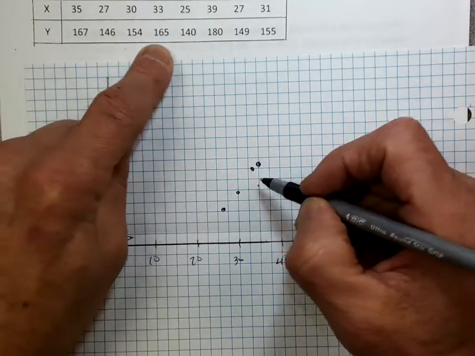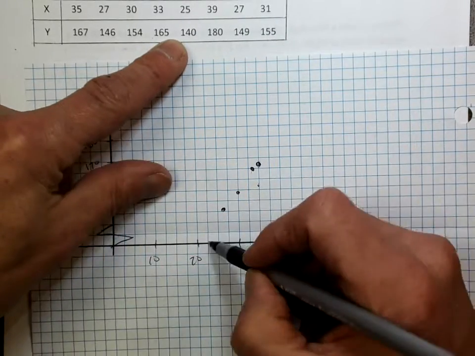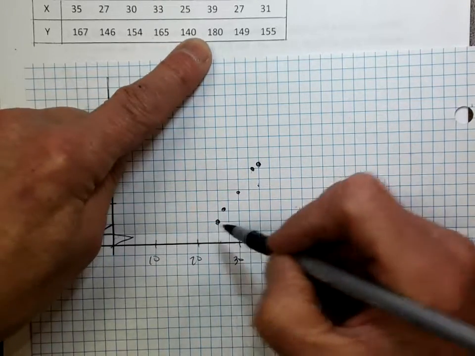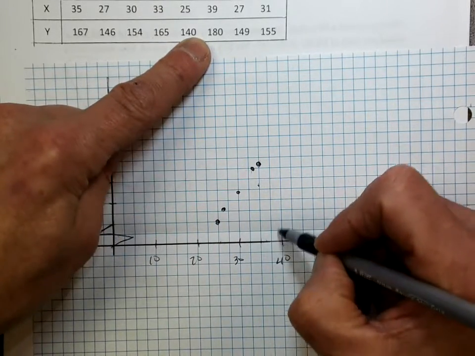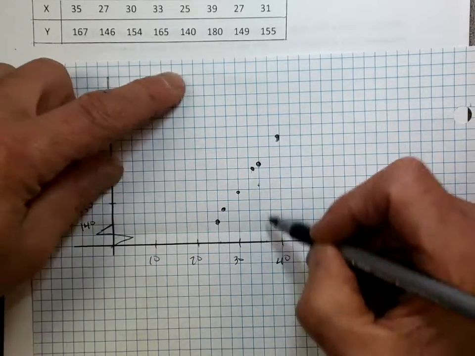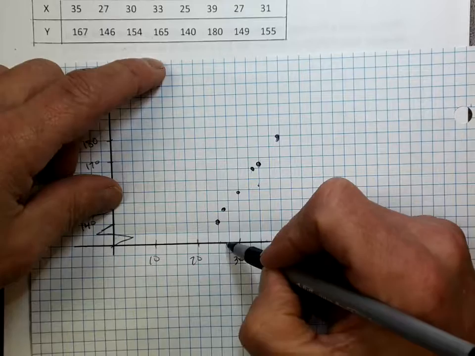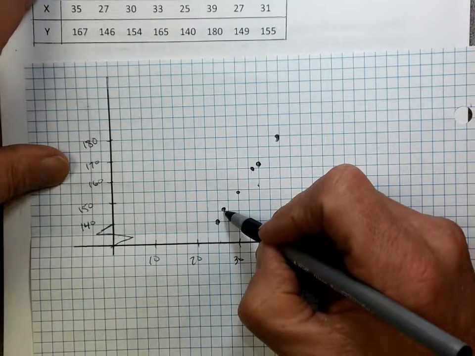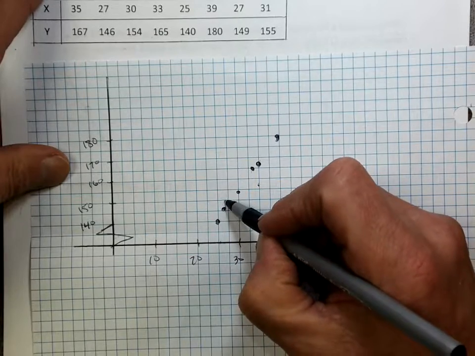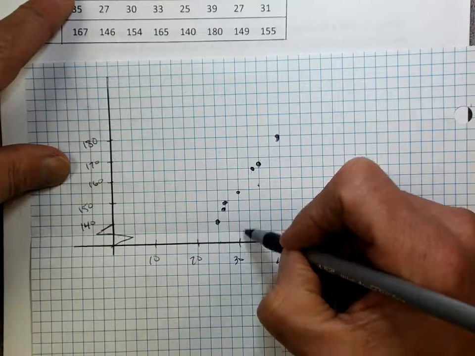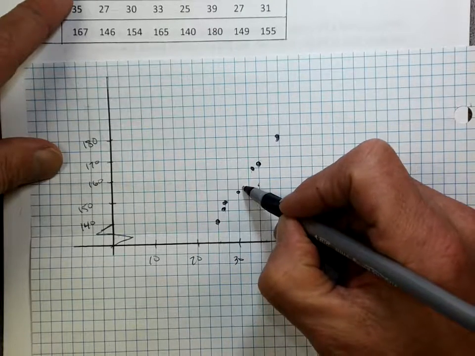It does look like a nice straight line though, doesn't it? 25 and 140, okay. 39 and 180. 27 and 149, about there. 31 and 155. All right.